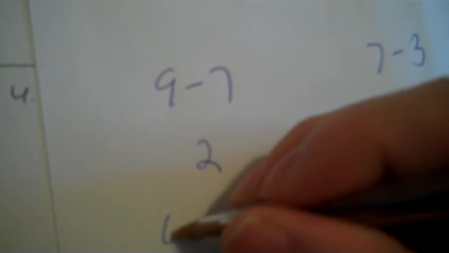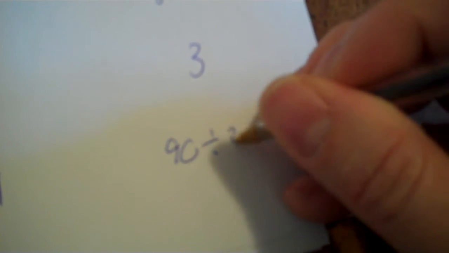So 330 minus 270 is 60, and then 9 minus 7 is 2. Then we take 60 divided by 2, which is 30. Okay. Then 270 minus 150 is 120, and then 7 minus 3 is 4. Then you take 120 divided by 4, and that's 30. Now we better get 30 here. 150 minus 60 is 90. 3 minus 0 is 3. And we take 90 divided by 3, and that's 30. So I got 30 all the way through. So that means 30 is the rate of change.